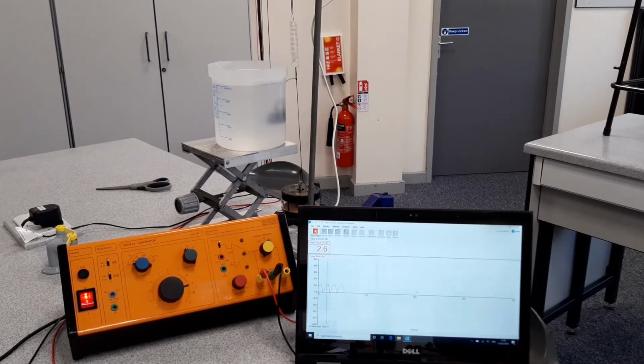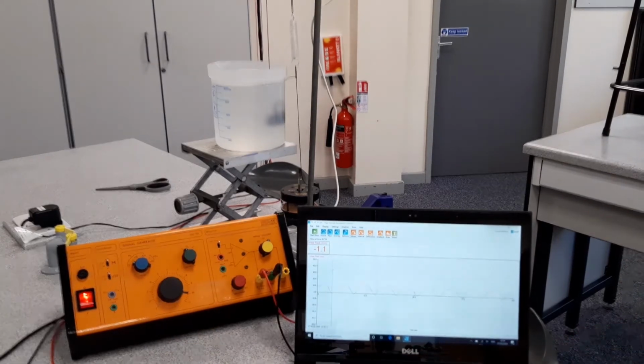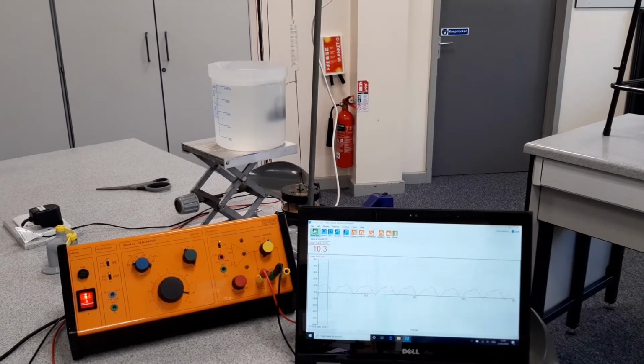Calm back down a little bit because we've come away from that resonance. So maximum of 12.5 and a minimum of minus 1.3. And 1. So maximum of 13.1 and a minimum of minus 1.3.